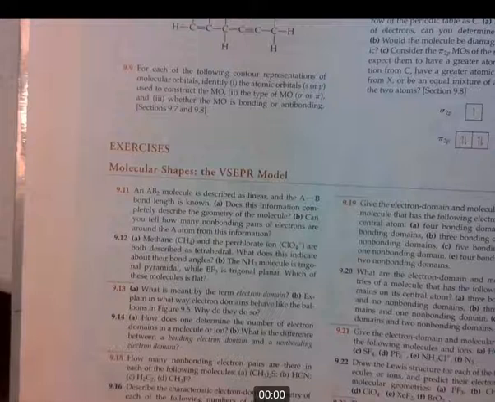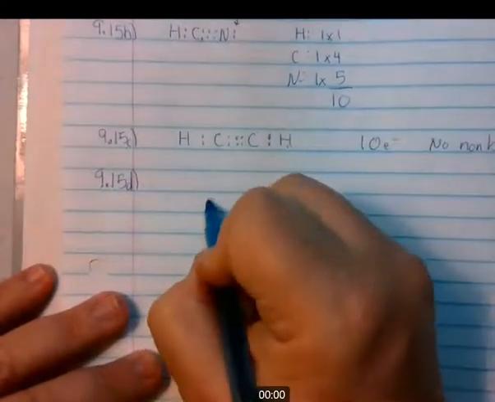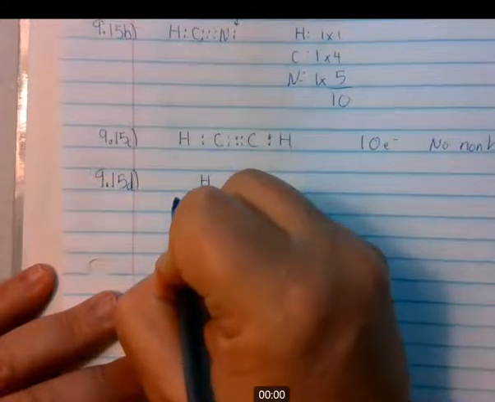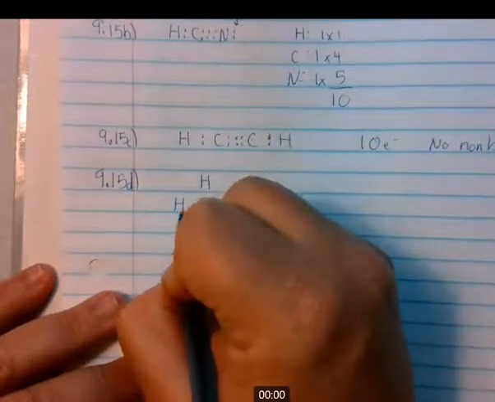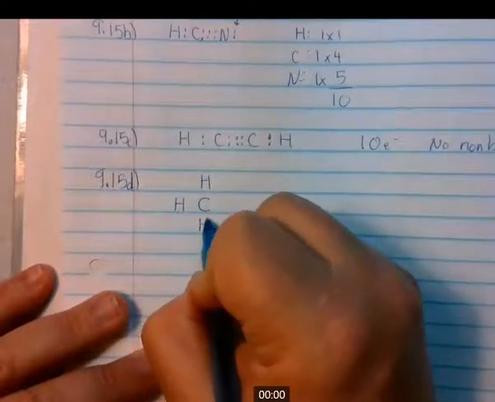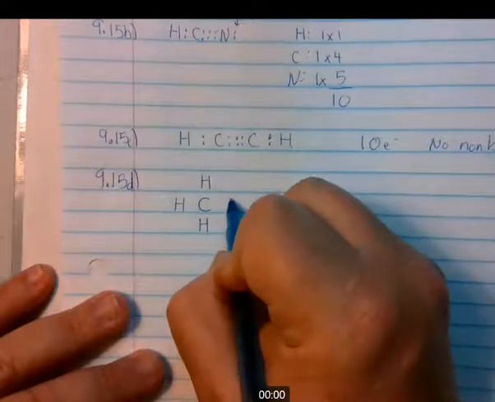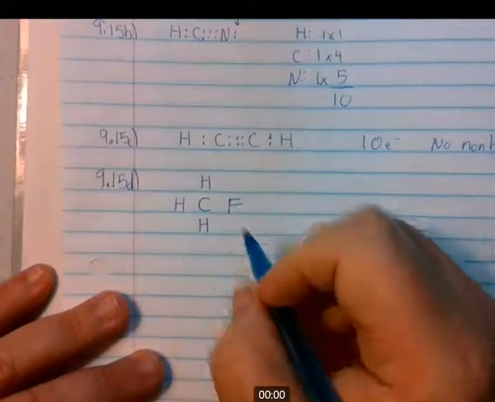Okay, next is CH3F. So what's that going to look like? Well, C is going to be in the middle. H is going to be here. If you go back to your bonding rules for covalent bonds, both hydrogen and fluorine can never be a central atom. They're always terminal atoms. So it's going to look like this.